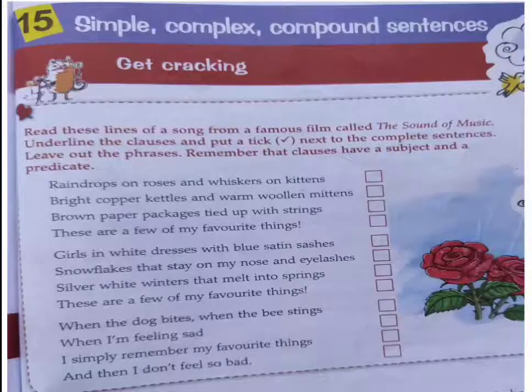Now, what is a clause? A clause will say more meaning than a phrase. Here subject and predicate both will come. Remember this: in a phrase, subject and predicate will not come. It just says a little meaning. But a clause says more meaning than a phrase, and here subject and predicate both will come, but a complete meaning will not be given.